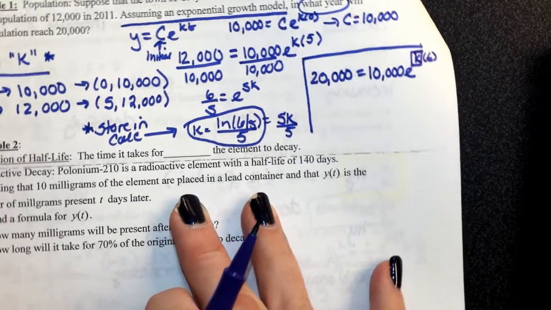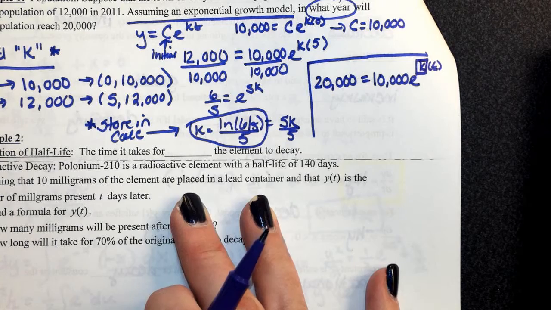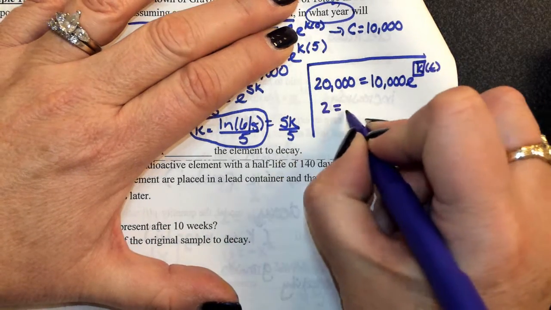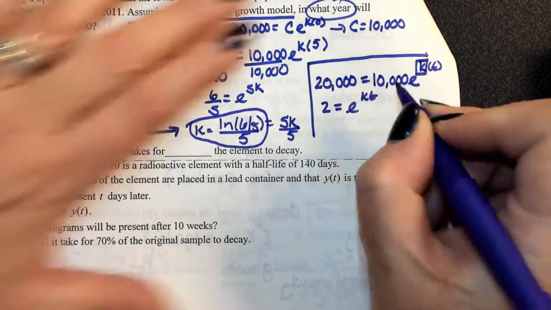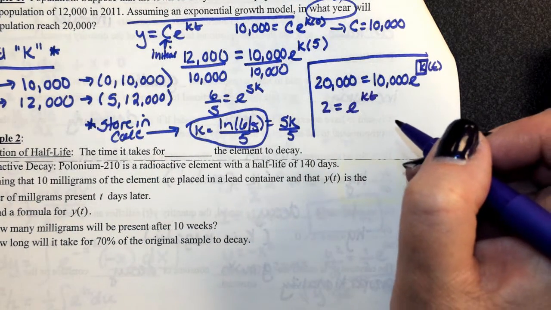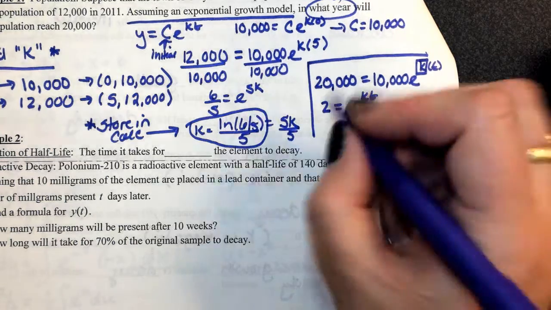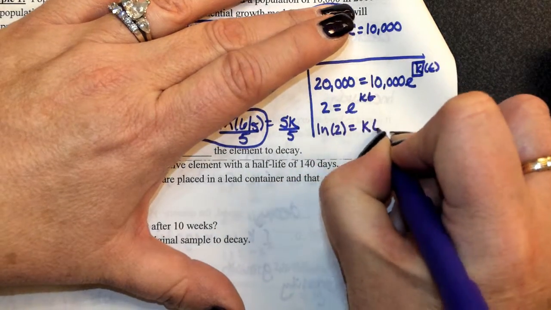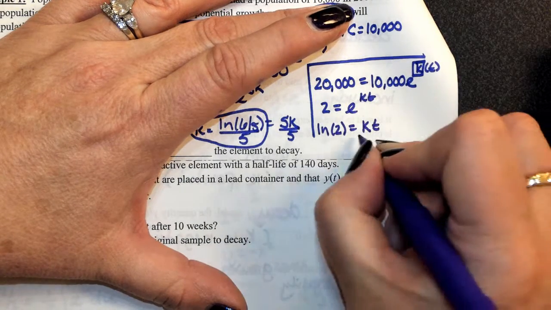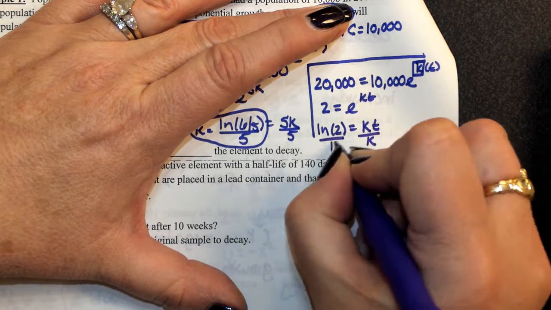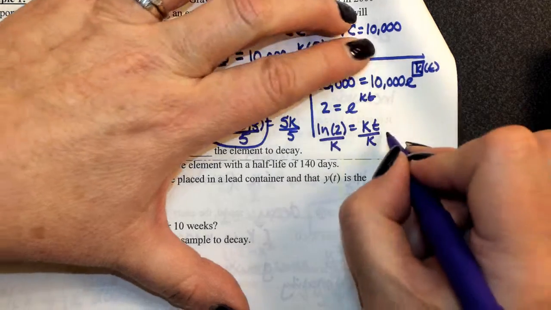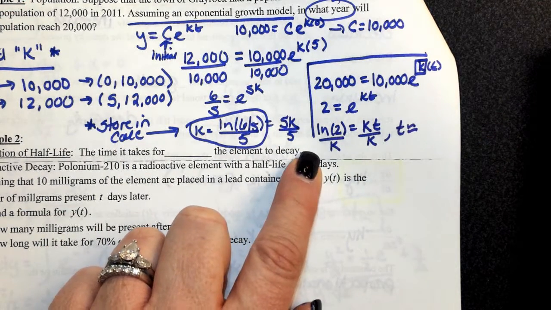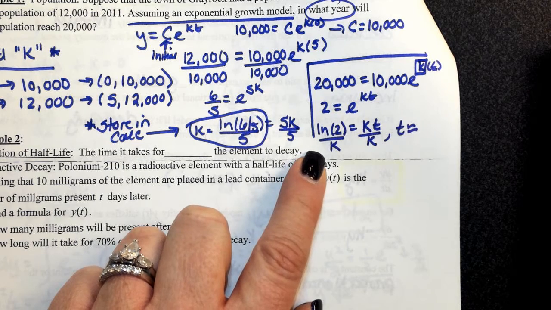So now I'm going to solve for T, so I'm going to start by dividing by 10,000. When I divide by 10,000, that's going to give me 2 is equal to e raised to the K times T. Remember, K is what's stored. I'm not solving for K, so now I'm going to take the natural log. So natural log of 2 is equal to KT. Divide by K, which remember I've stored in for X. So then T is going to be approximately equal to the natural log of 2 divided by X.